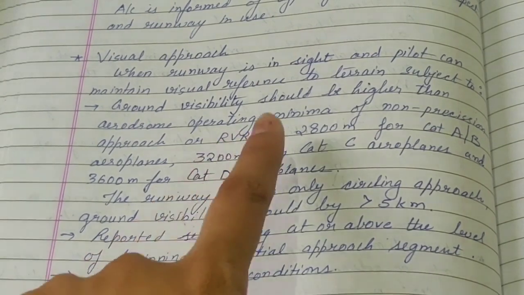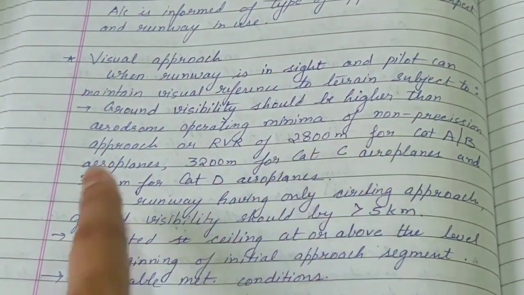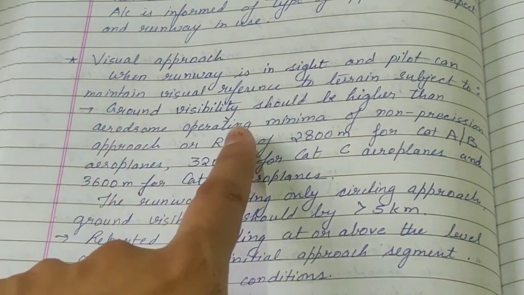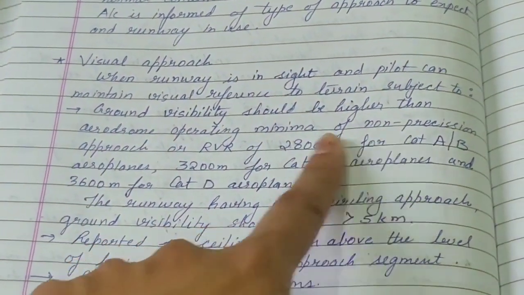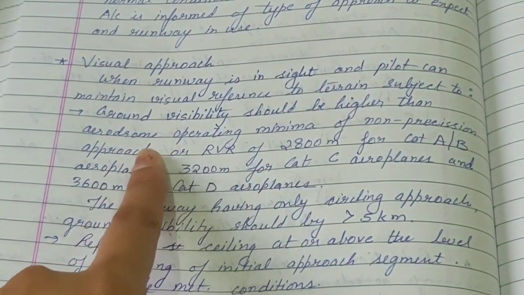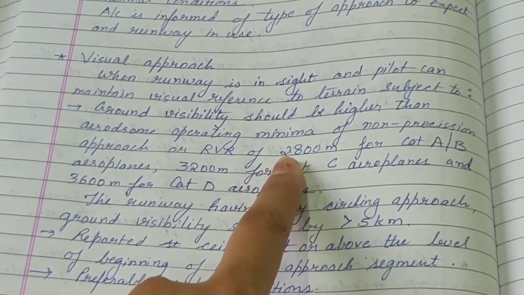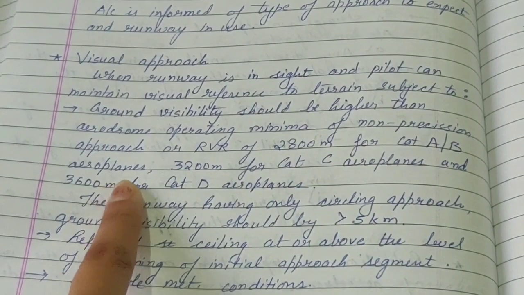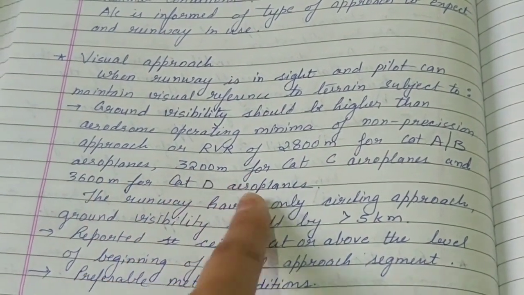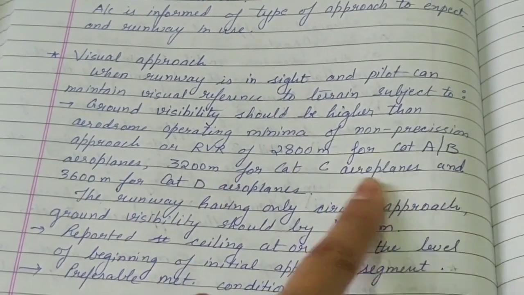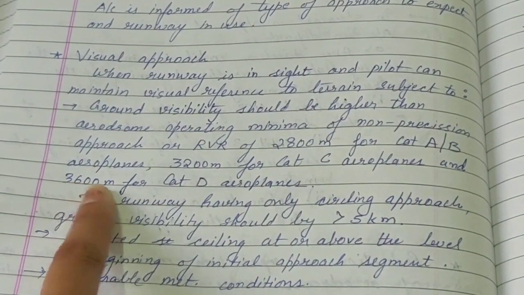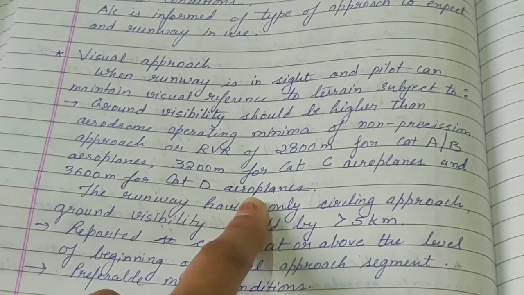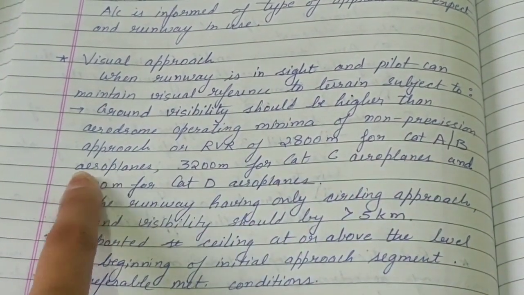So the ground visibility should be higher than the aerodrome operating minima of a non-precision approach, or the RVR of 2,800 meters for category A and B aeroplanes, 3,200 meters for category C aeroplanes, and 3,600 meters for category D aeroplanes. I'm sorry if I said aerospace here, it's aeroplanes.